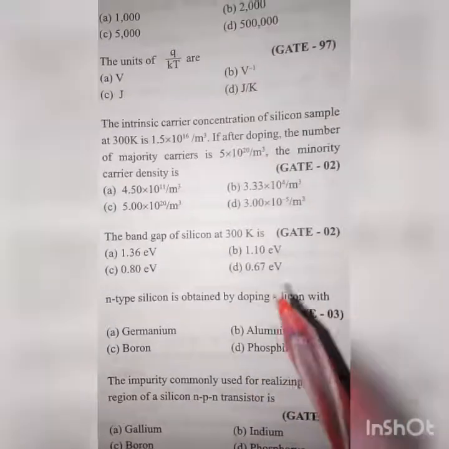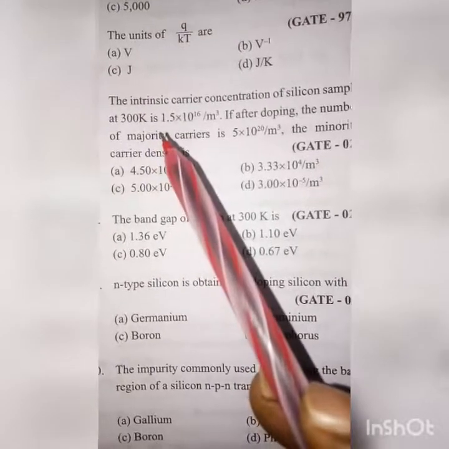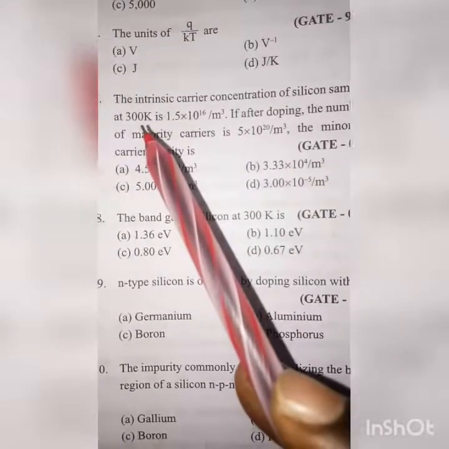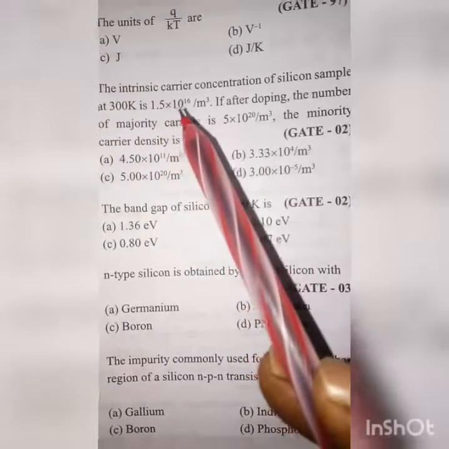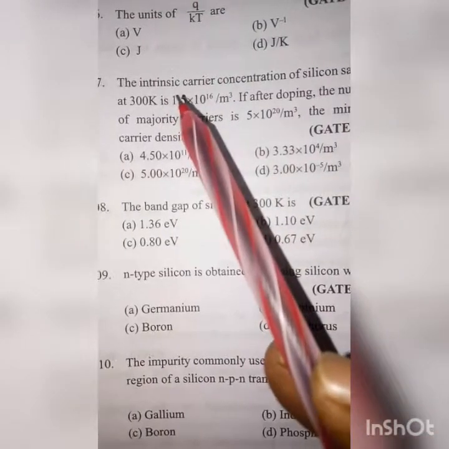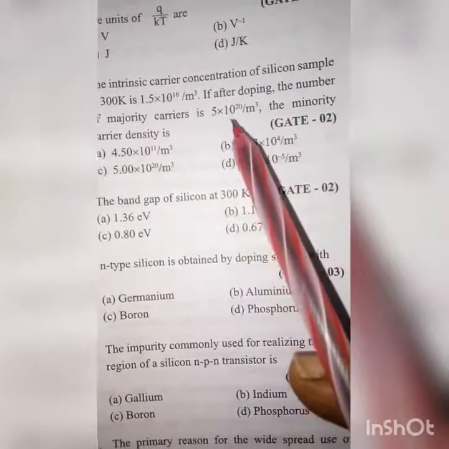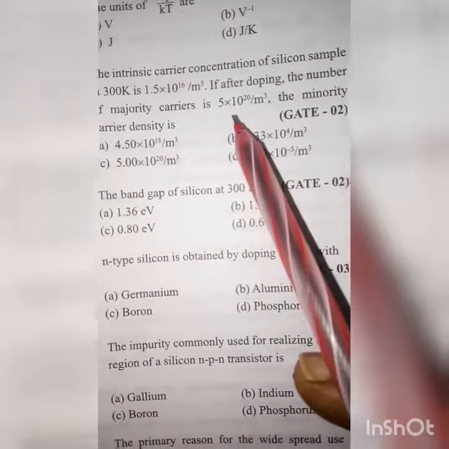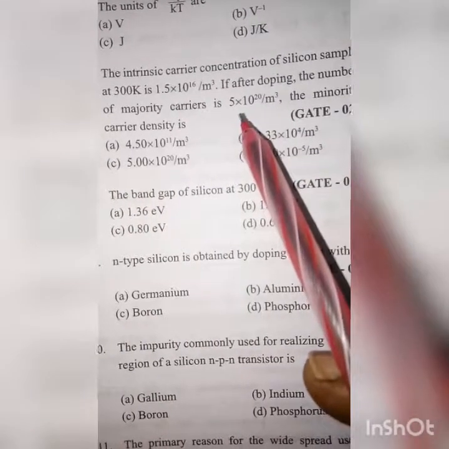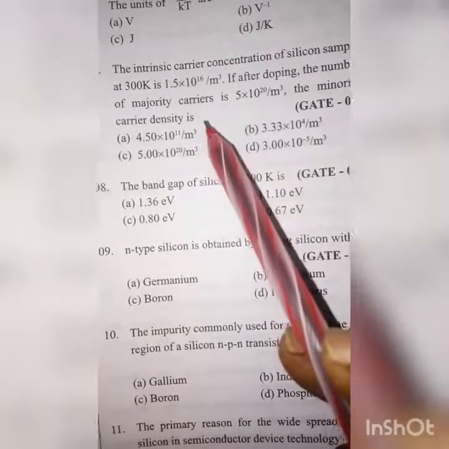Similarly, next move to the 7th question. The intrinsic carrier concentration of a silicon sample at 300 Kelvin, that is room temperature, is 1.5 into 10 power 16. What he gave is intrinsic carrier concentration, that means Ni. After doping, the number of majority carriers is either Nd or Na, either N or P. He gave one of N or P, and Ni. The minority carrier density he wants.